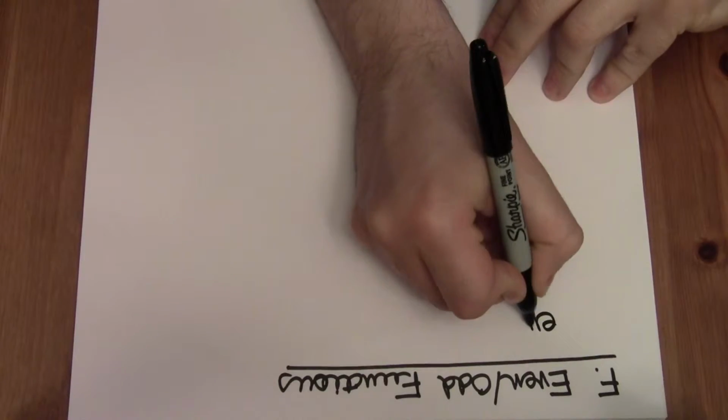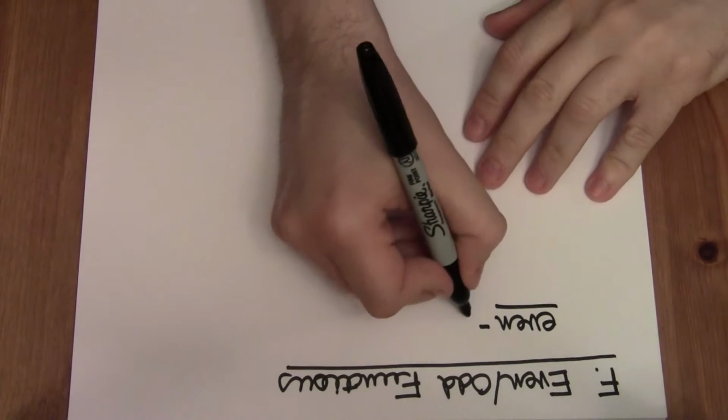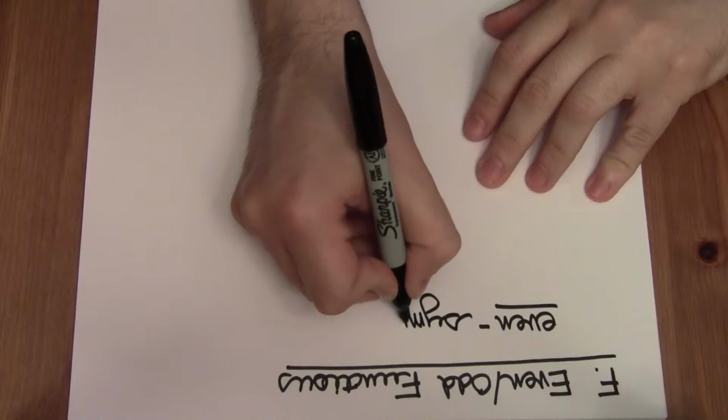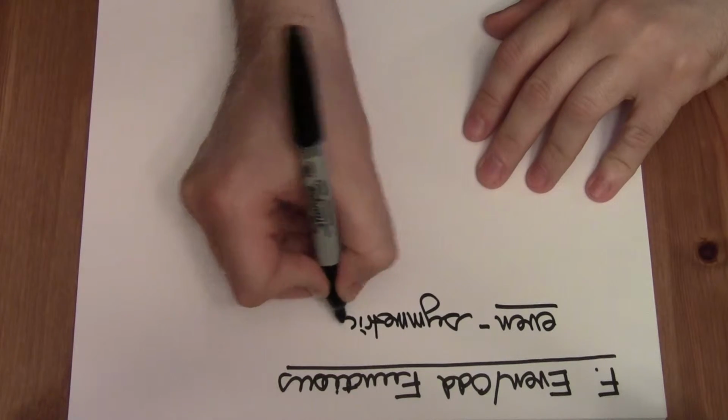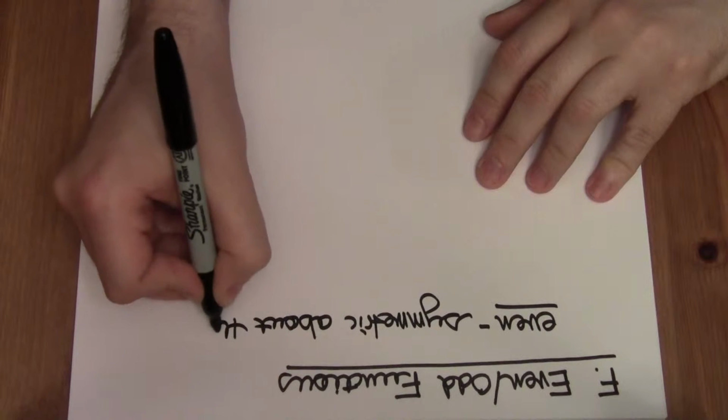Part F, even and odd functions. Describing functions as even or odd is a way to discuss their symmetry. An even function is a function that's symmetric about the y-axis.